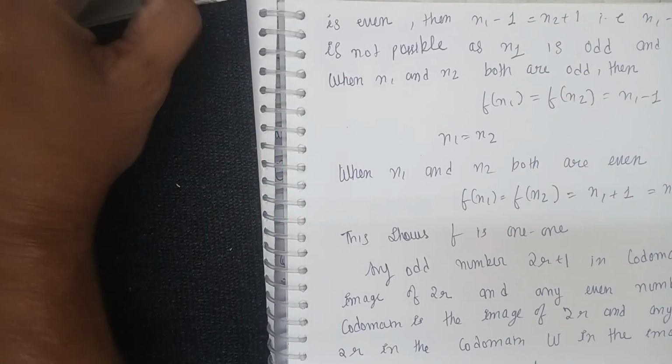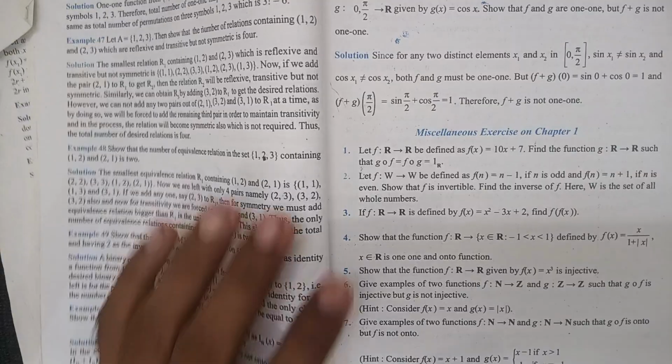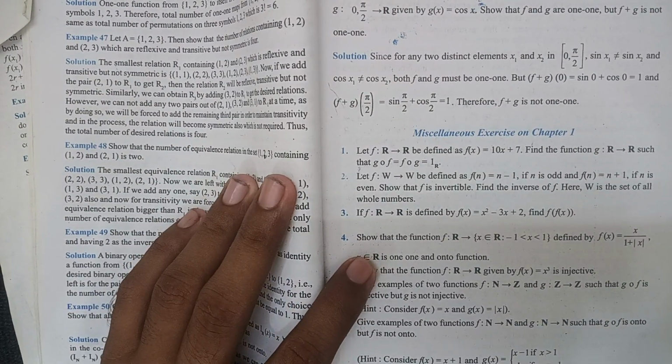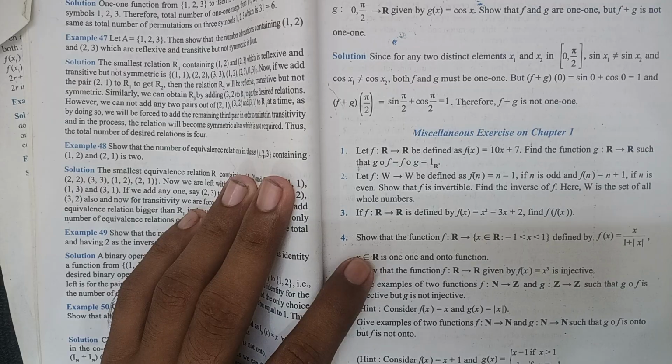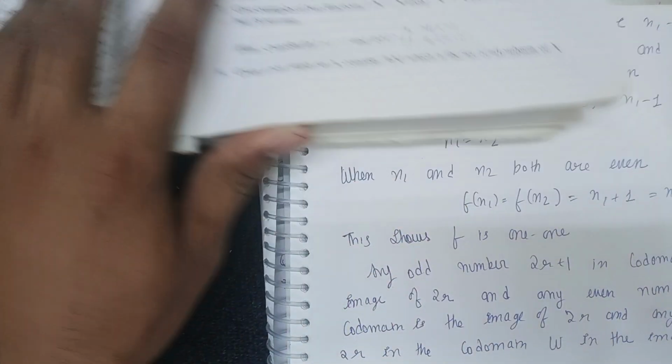Now I am going to move on to question number 3. Question number 3 says that if function f: R tends to R is defined by f(x) = x^2 - 3x + 2, find f(f(x)). Solution for question number 3.